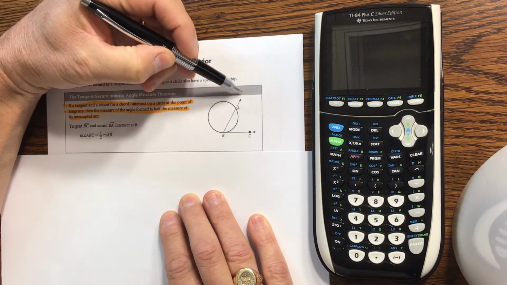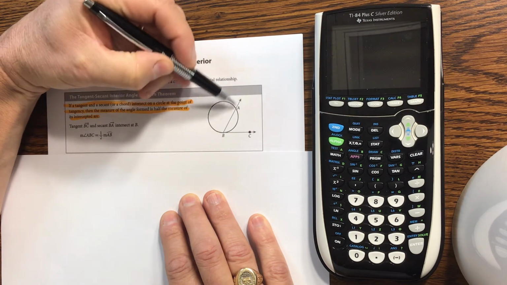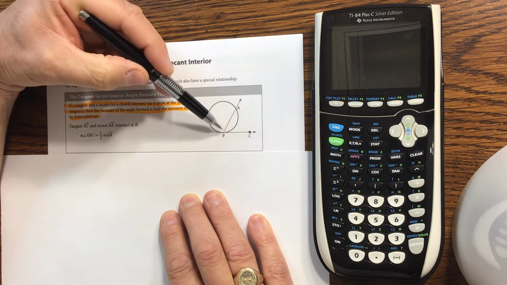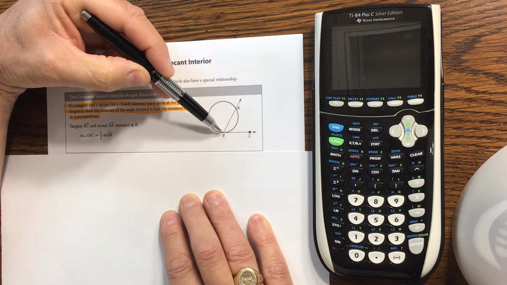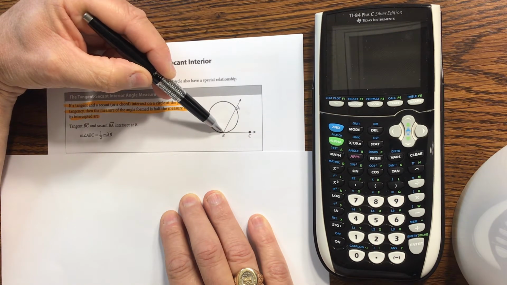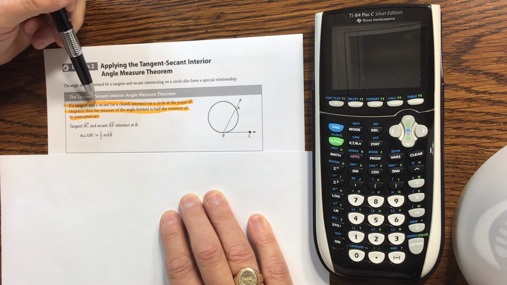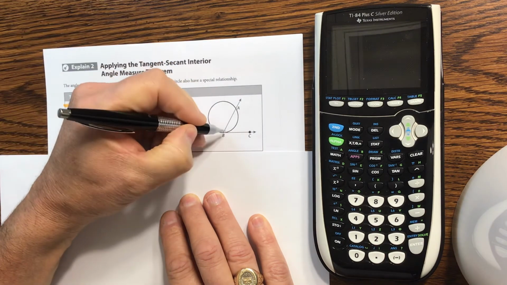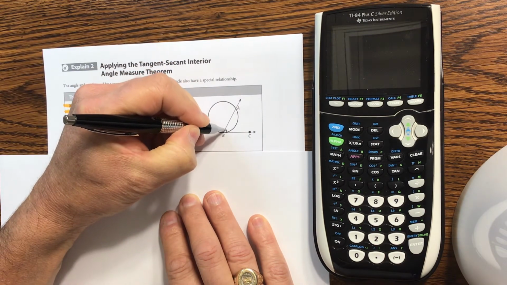Here we have a secant of AB. They intersect on a circle at the point of tangency. So B is the tangency point. Then the measure of the angle formed, again, they're talking about, in this case, the measure of this angle.